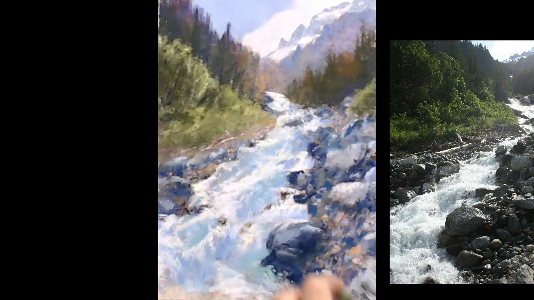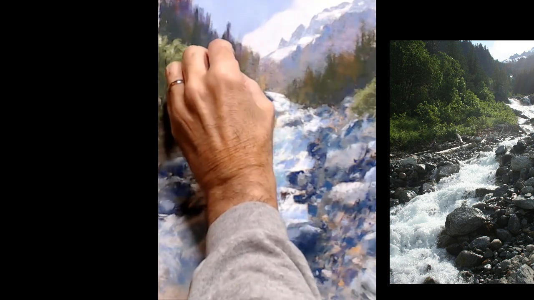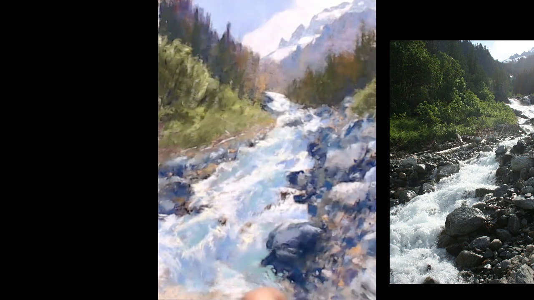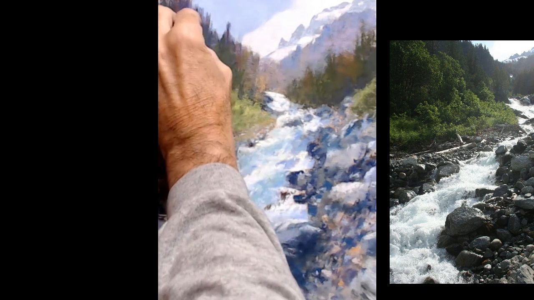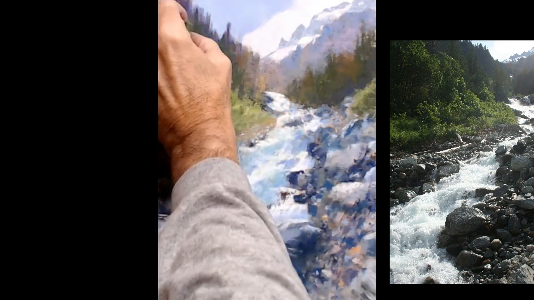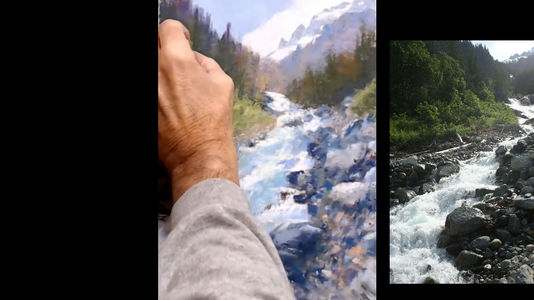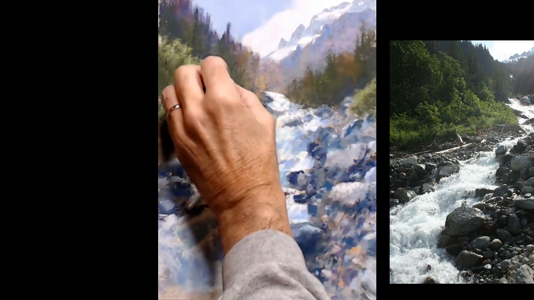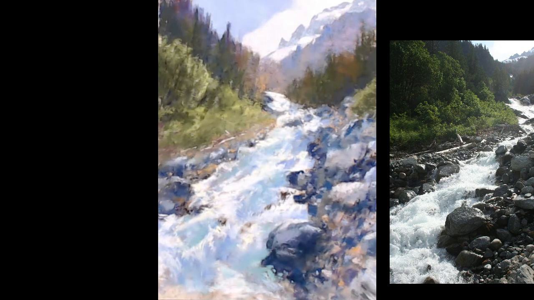The rocks on the right look a little rough still, so we're going to want to soften some of those rocks, smooth them out a bit, and either a tortillon or a palette knife would work there. The soft tools are kind of larger. They're probably too big for that, although I could probably use the point of the soft tools.